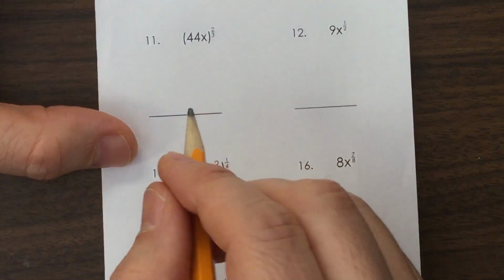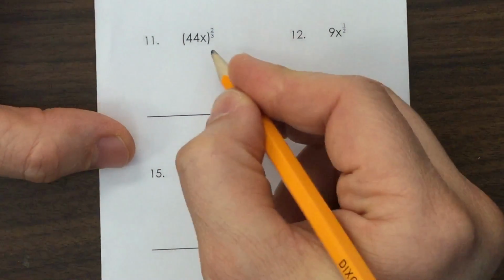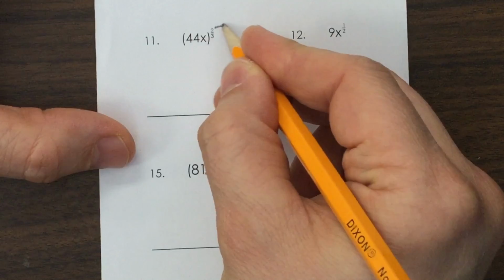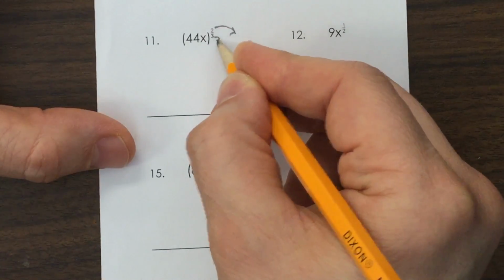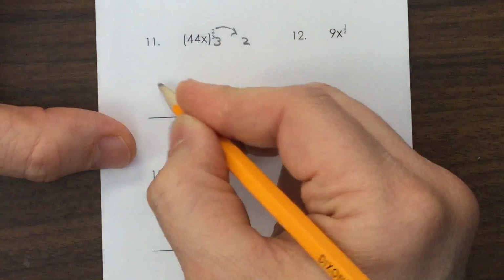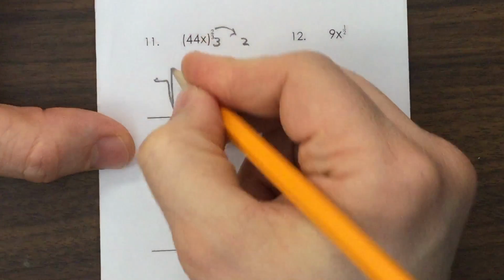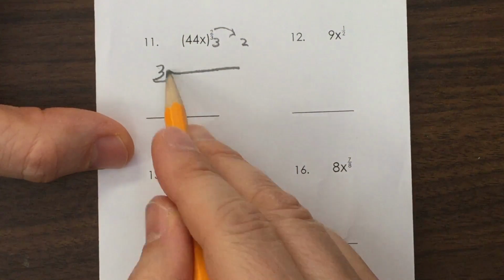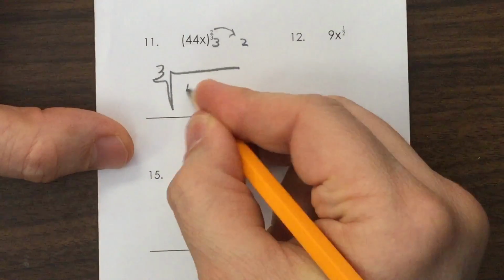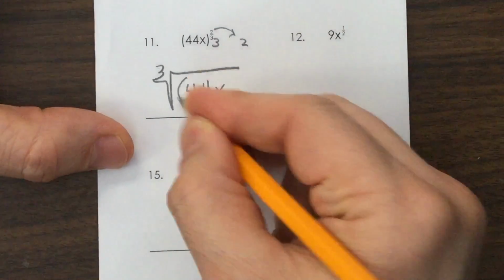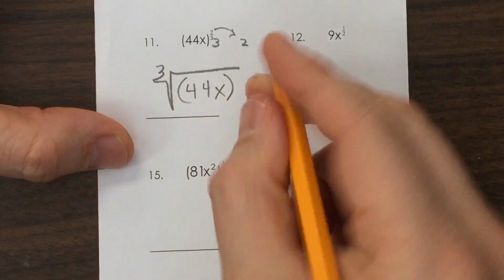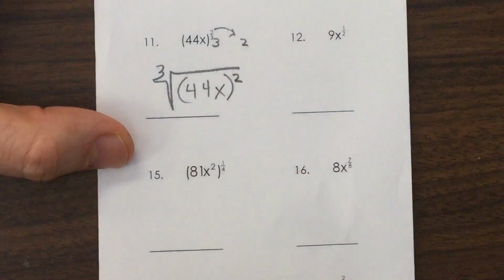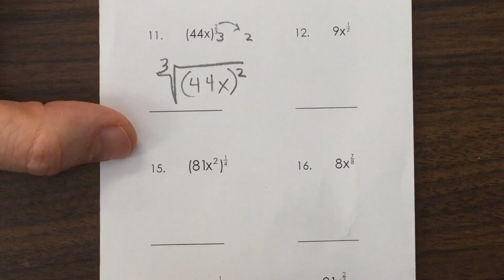So right now we're just going to stay in the same strategy that we've been doing. We knock the tree over. The 3 stays here on the bottom. The 2 gets pushed over to the right. Here's my radical. It's the cube root or 3rd root of, and I'm putting 44x still in parentheses, and my 2 becomes the exponent right there. Okay, we're just going to leave it like that.